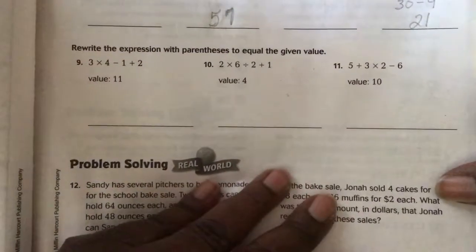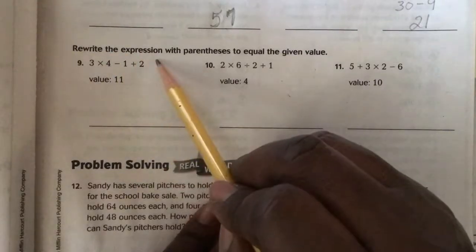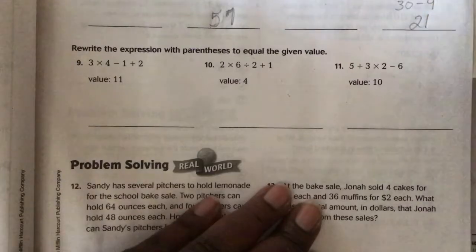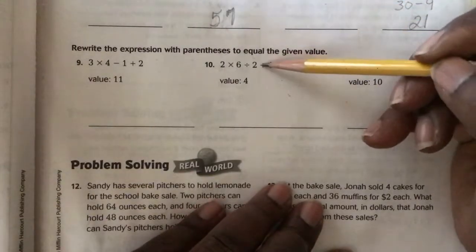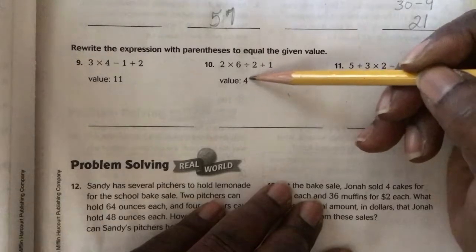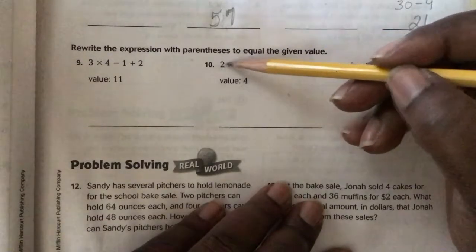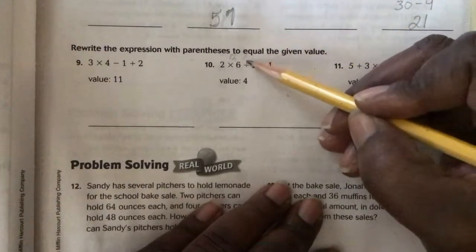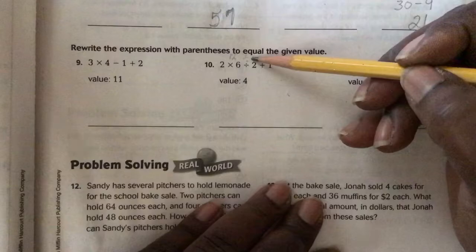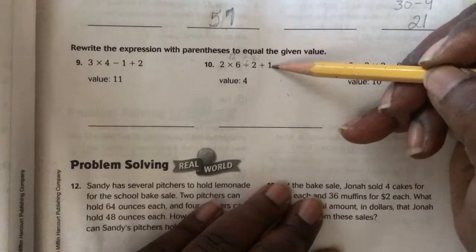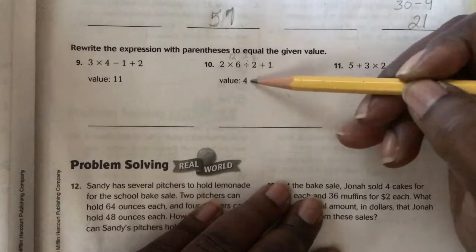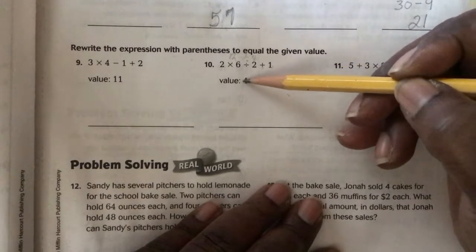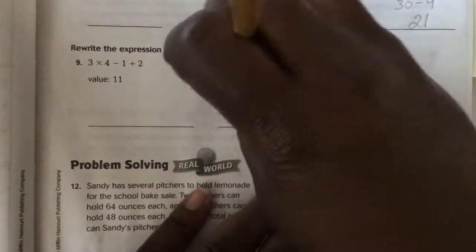On number 10, it says, rewrite the expression with parentheses to equal the given value. Okay, so let's take a look. Currently, the problem reads 2 times 6, which is a 12, divided by 2, which would give us a 6, plus 1, which gives us a 7. That's not the answer. We need to put parentheses somewhere so that the answer will be 4. So let's see what we can do.